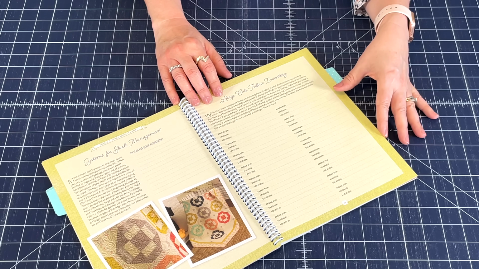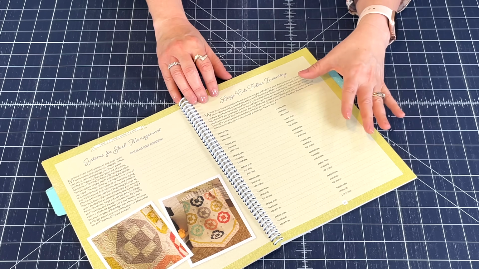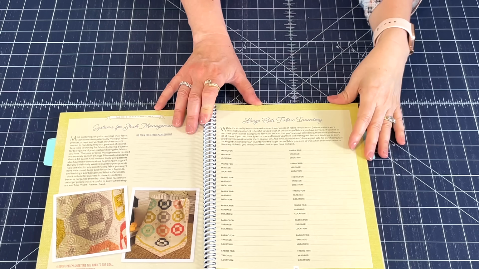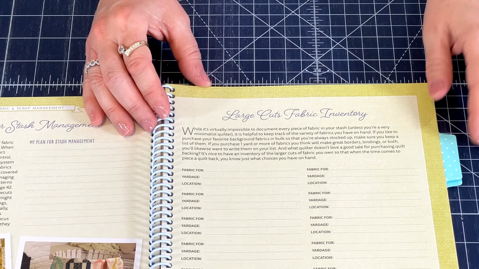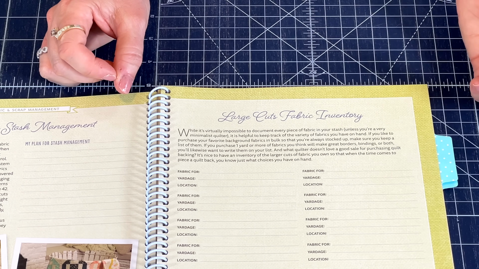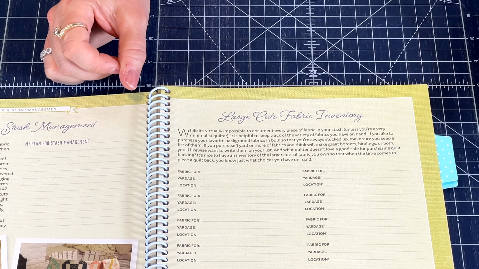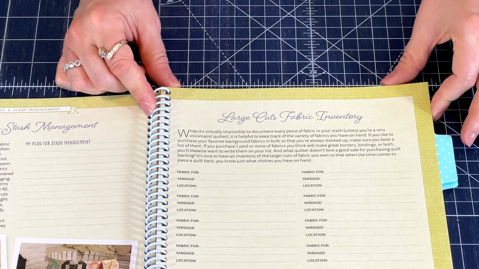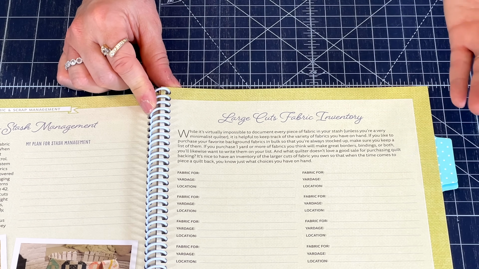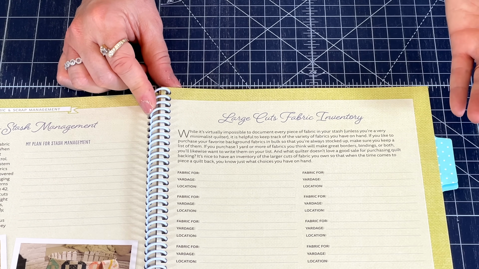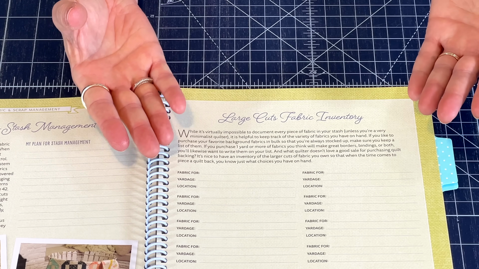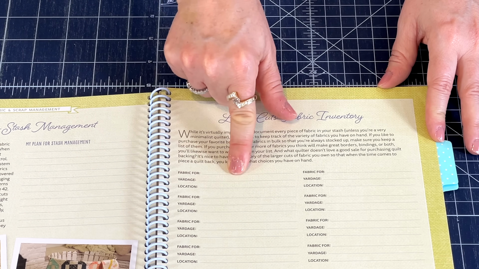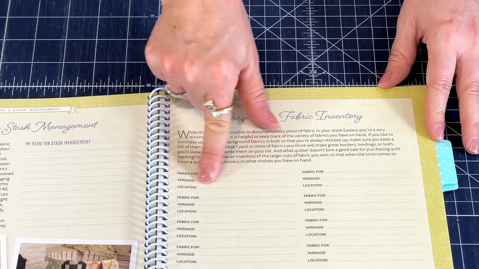This on page 35 I absolutely love. It's the large cuts fabric inventory. And this, as I mentioned earlier, is exactly where I'm at in doing my organizing right now. I have a lot of large cuts of fabric that maybe I purchased when they were 30, 40, 50% off at quilt shops. I've had some of these for years just in a plastic bin, and this is going to be great. I'm going to go through, pull a couple of those bins out of the closet, measure the yardage, and I can write the location.